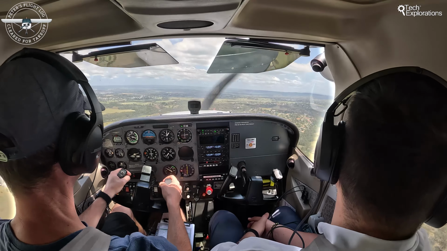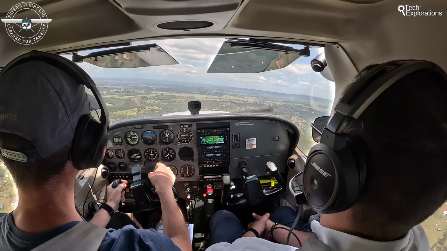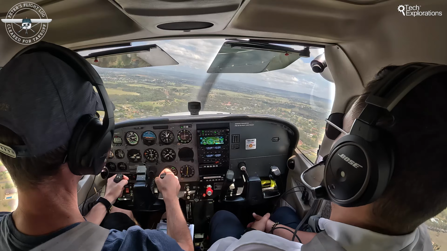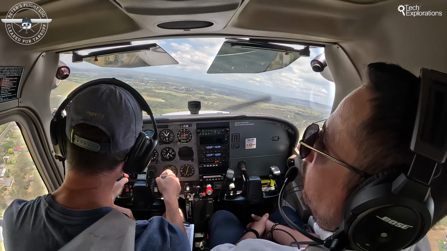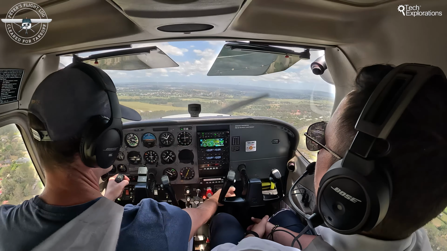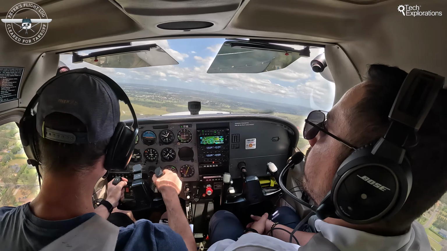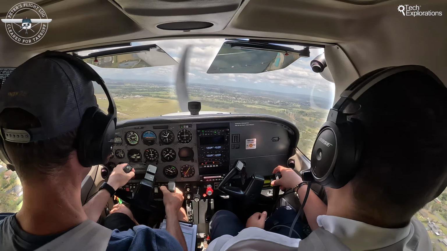Traffic on early base, a Cherokee, they're on descent in about your 10 o'clock. Join up with runway 06 and maintain 1,800. Copy the traffic and 1,800, join up with runway 06. That's pretty good. Juliet Bravo Charlie, clear touch and go. Clear touch and go, Juliet Bravo Charlie.